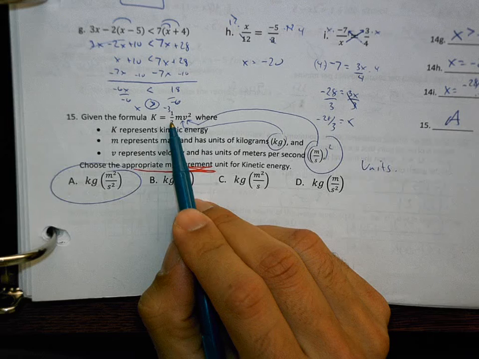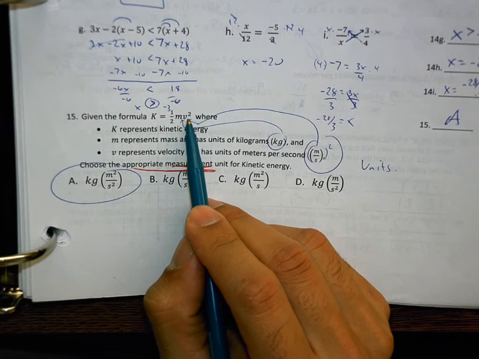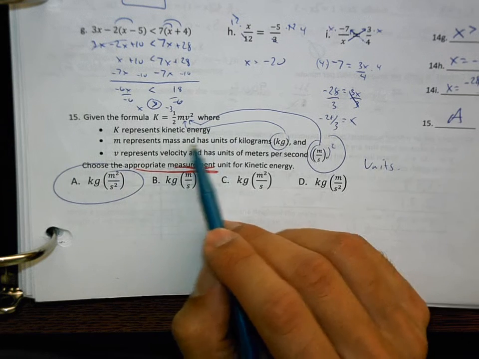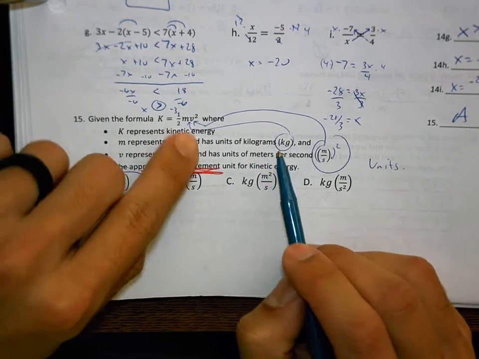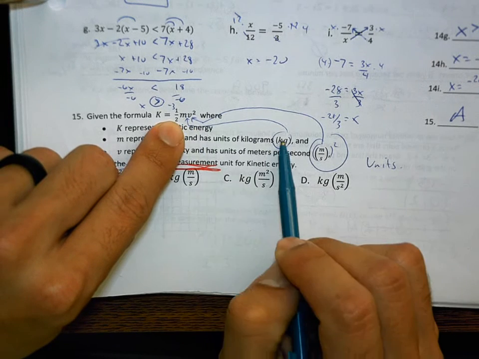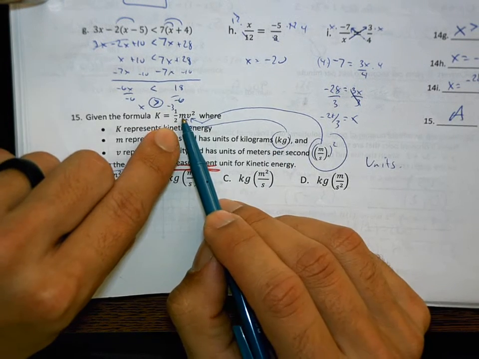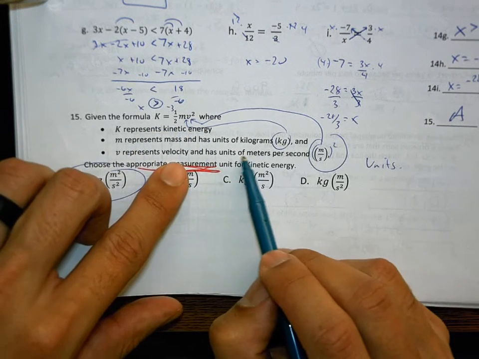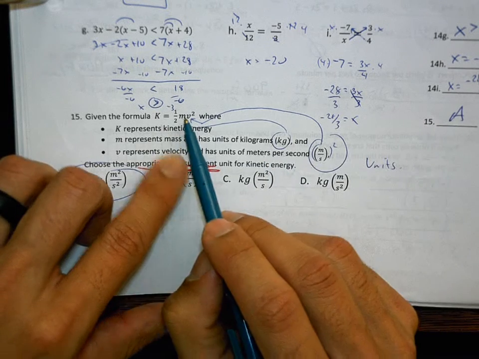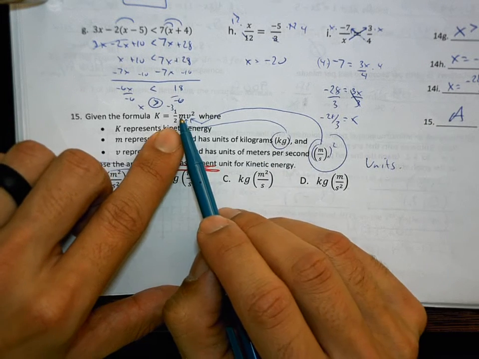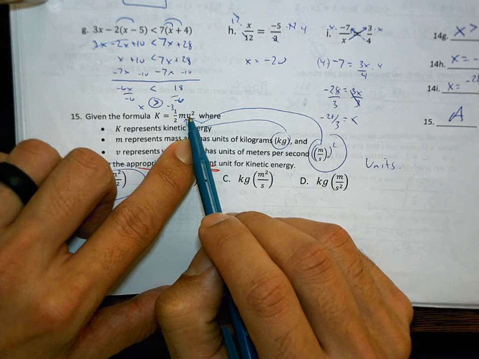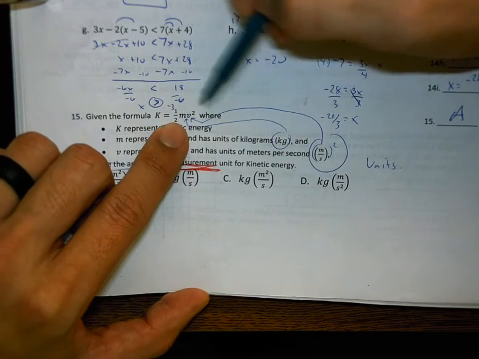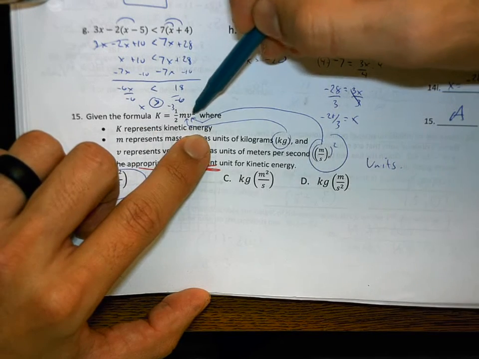Okay. 1/2 m times v squared, where k represents kinetic energy, m represents the mass and has units of kilograms. What does that mean? That means that we're measuring mass in kilograms. That's our unit right there. Kilograms times the velocity squared. Velocity has units of meters per second. So I actually have to plug in kilograms, and I plug in meters per second, and I have to square it. Well, what does that mean my units are going to be?